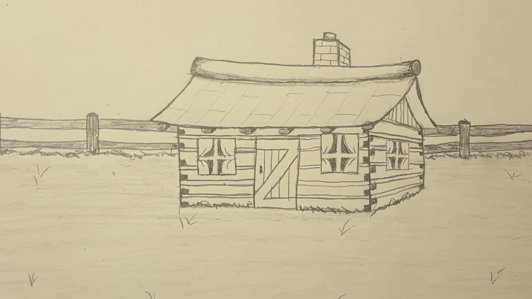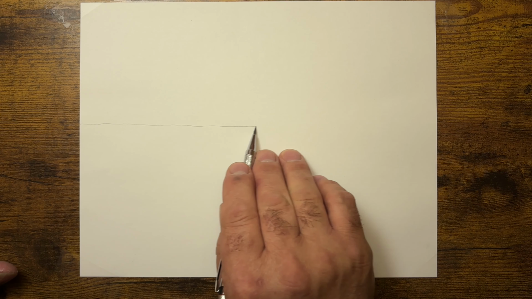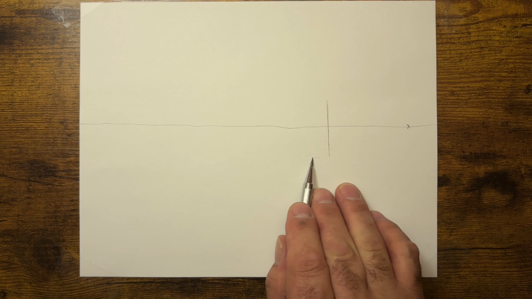Today we're drawing a log cabin in simple one-point perspective. We'll start with a single line, a horizon line, to give the cabin a place to sit on the page, and the vanishing point for all our perspective lines to meet. The front face of our cabin will use a simple rectangle.